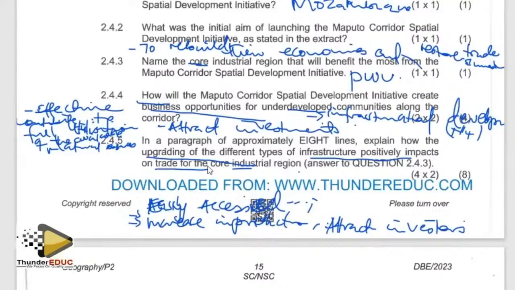Okay, so we can also say that it will promote trade with other countries or regions. Why?